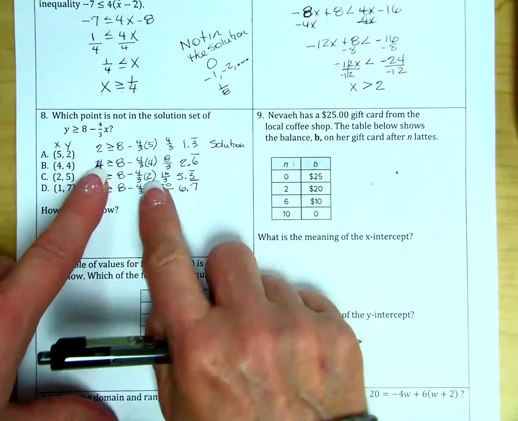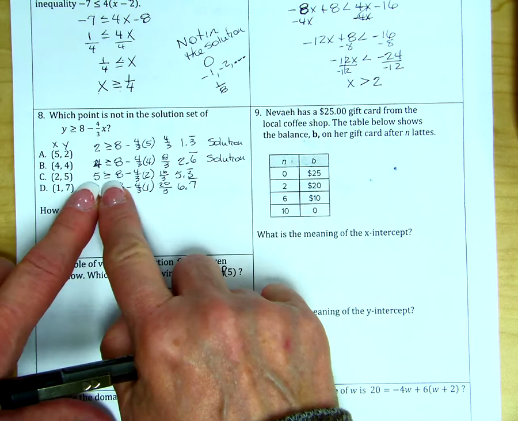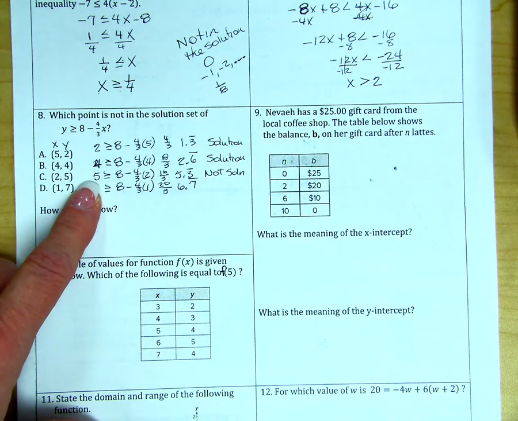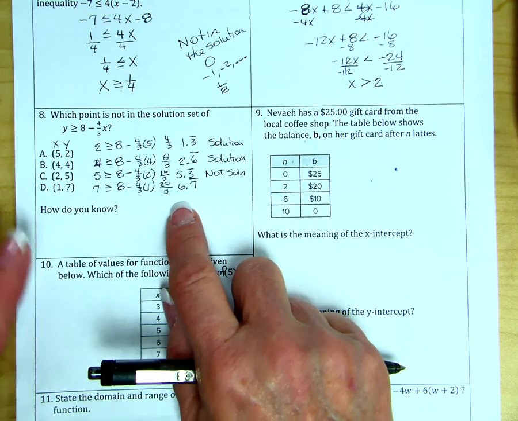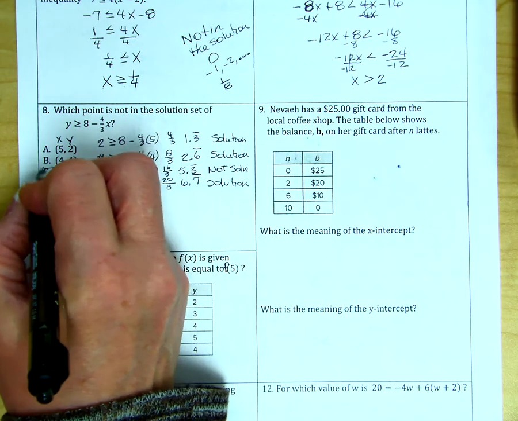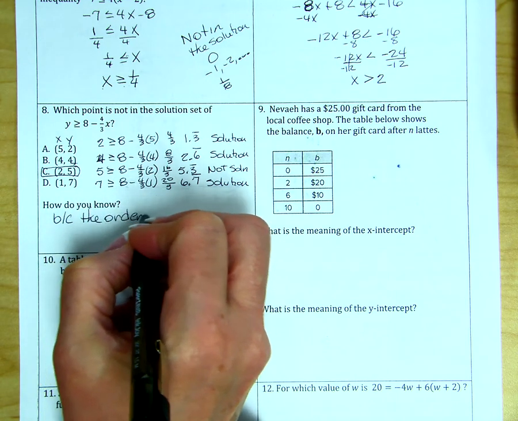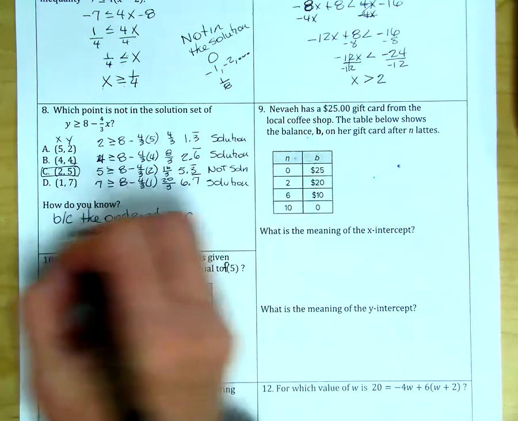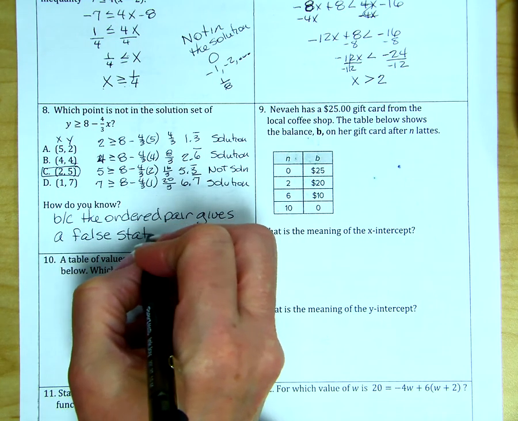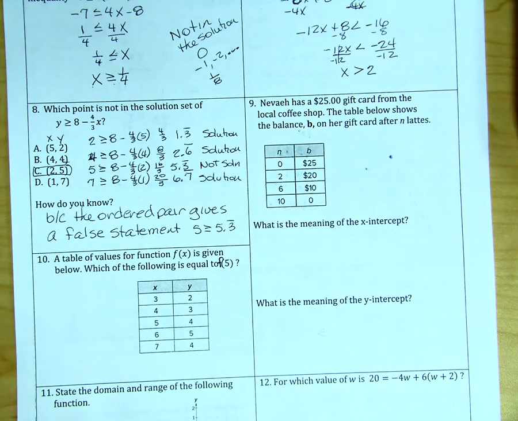Is 4 greater than 2.6 repeating? Yes, so this is a solution. Is 5 greater than 5.3 repeating? This is not, because that's a false statement. I'm going to just put SOL in for solution, and then here 7 is greater than 6.7, so this is a solution. So C is our one that is not a solution. And how do I know? Because the ordered pair gives a false statement. And in particular, 5 is greater than or equal to 5.3 repeating. And that is not true.